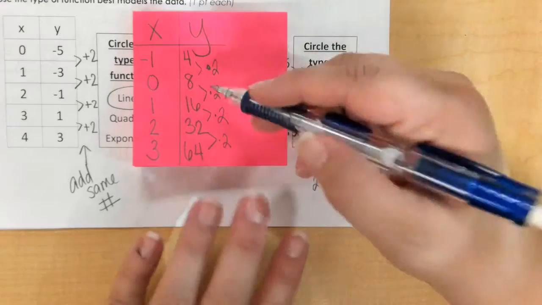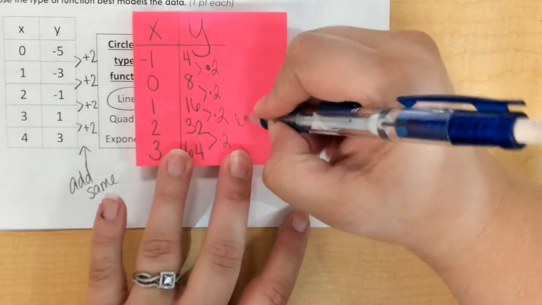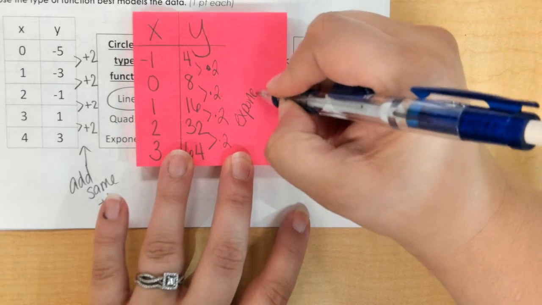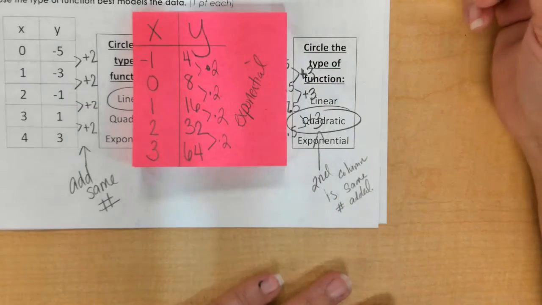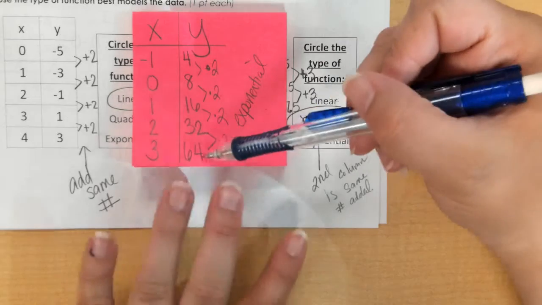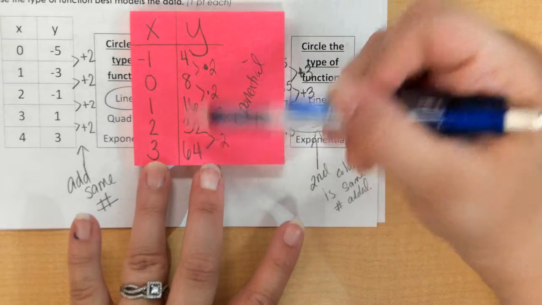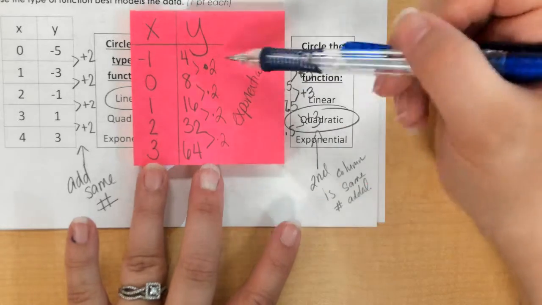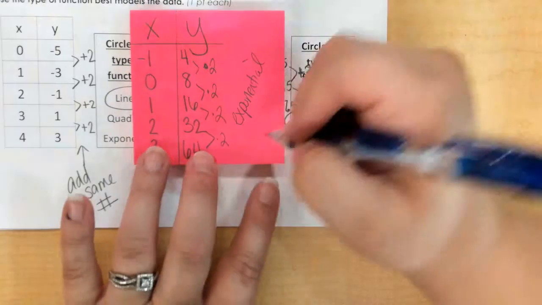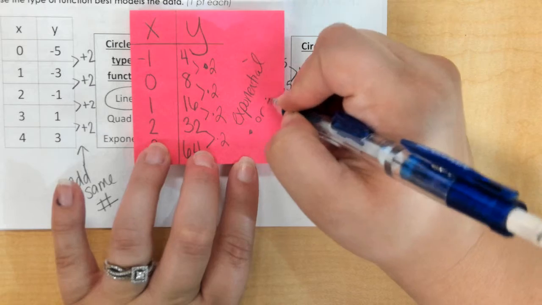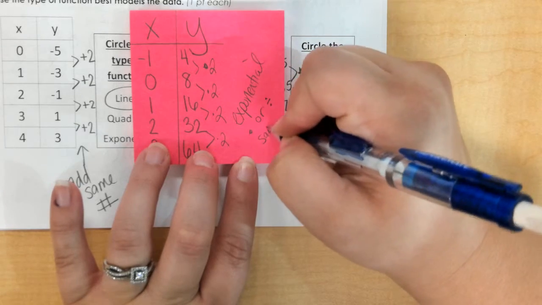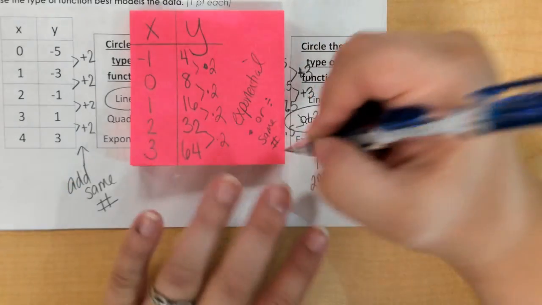So since we are multiplying by the same number, it's exponential. Now sometimes you would be dividing. So if the numbers were reversed here, like 64, 32, 16, 8, and 4, you would be dividing by 2, and that's still exponential. So if you are multiplying or dividing by the same number, it's exponential.